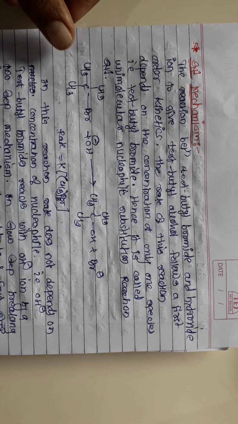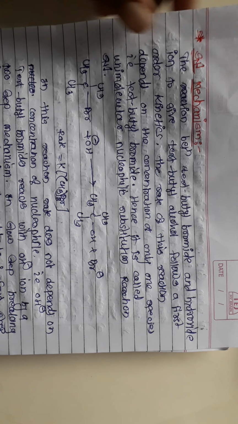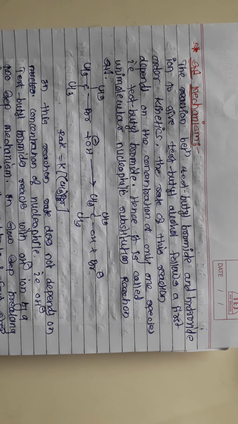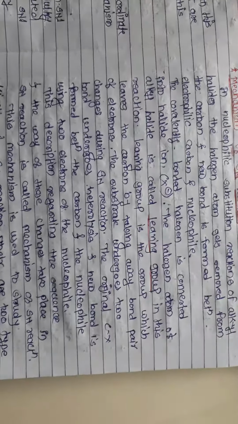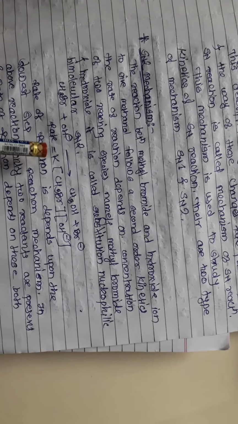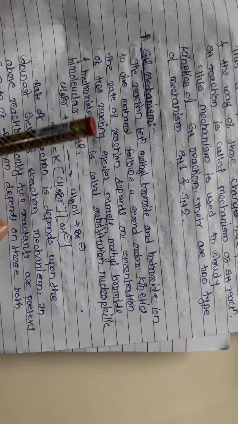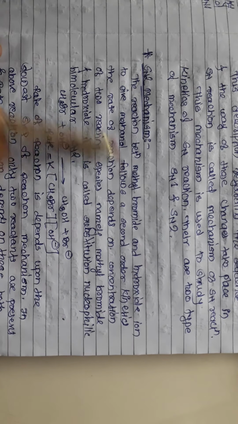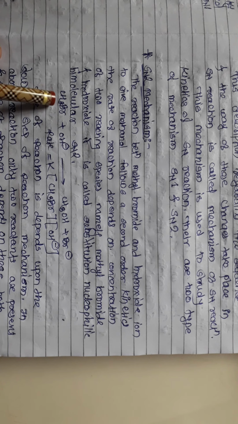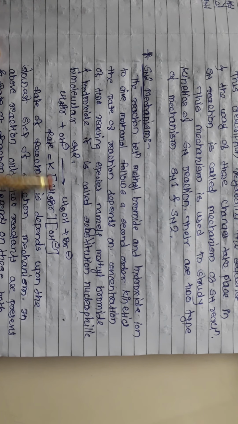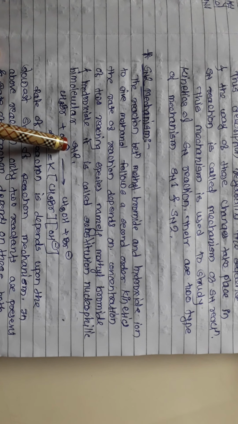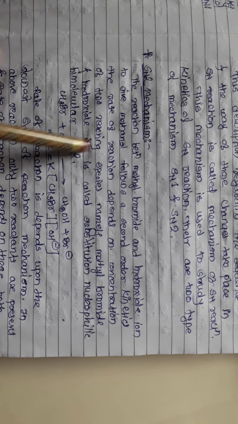But in the last video I discussed the SN2 mechanism. See, in this SN2 mechanism, the rate of reaction depends on methyl bromide and OH minus. Means the rate depends on both reactant species. That's why it is called a second order reaction.